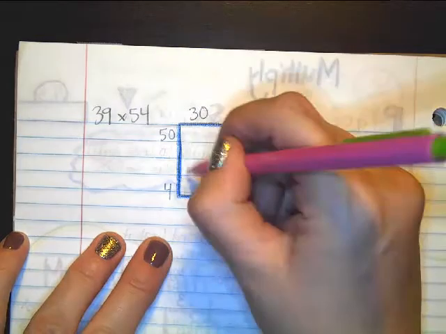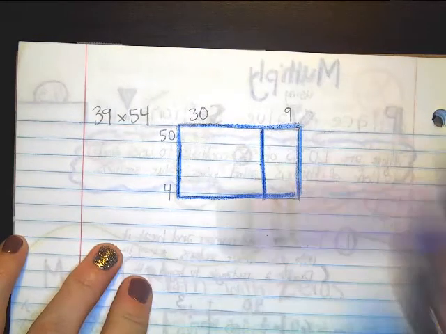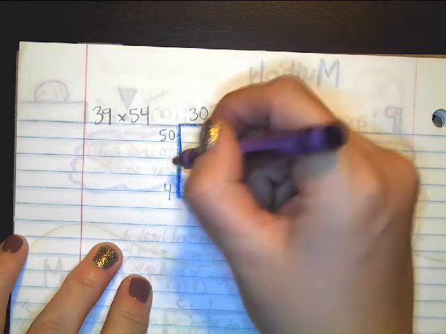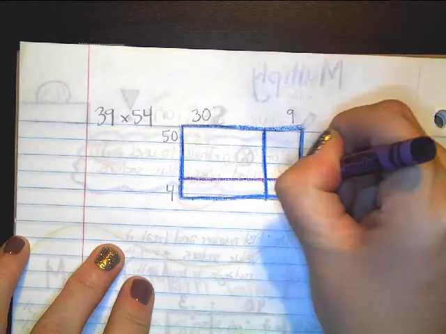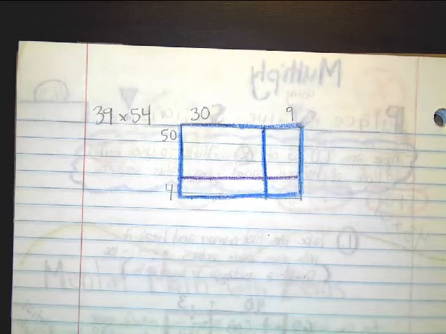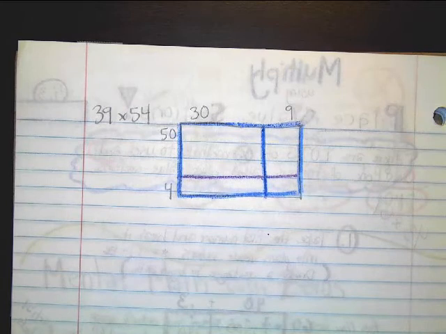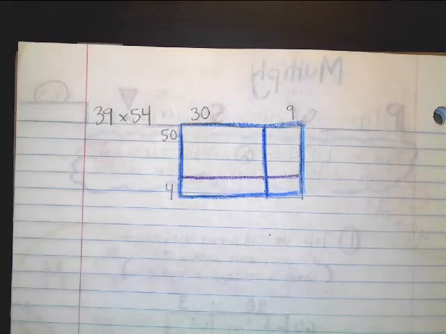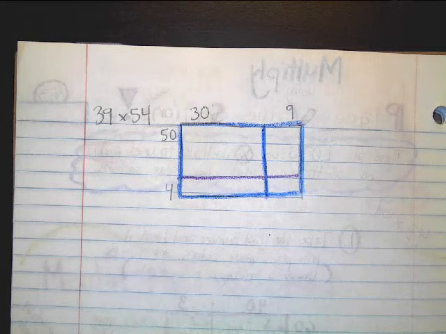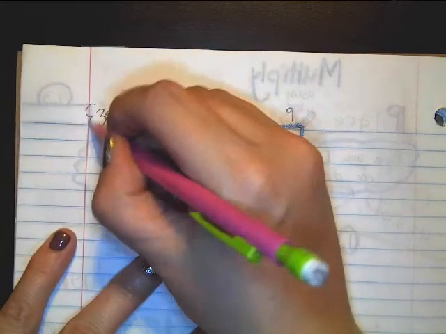39. Now I'm going to break up the other number, 54. And the same thing applies. I'm going to break them up with another color. You're not going to go right across the middle. You can do something maybe like that. It's kind of fun. So then you find the area.